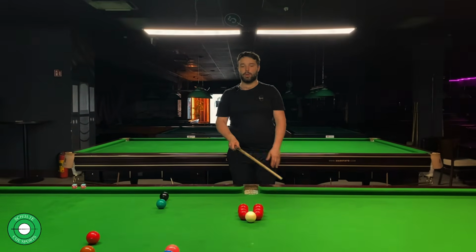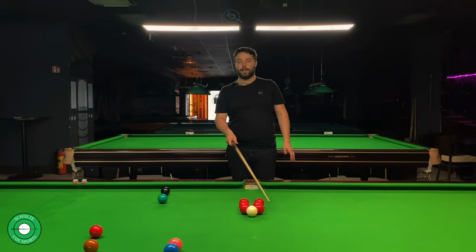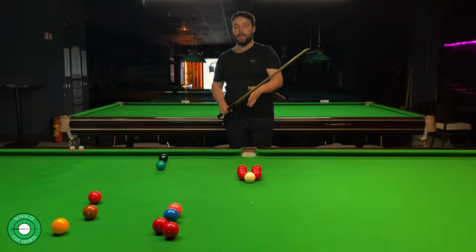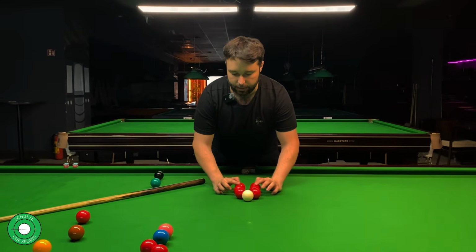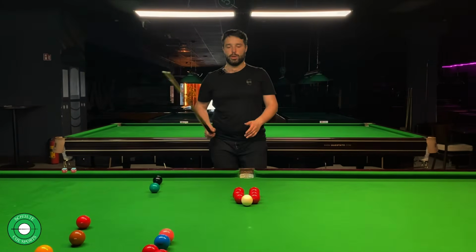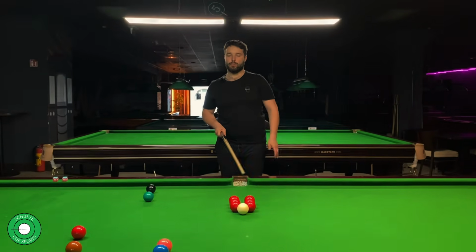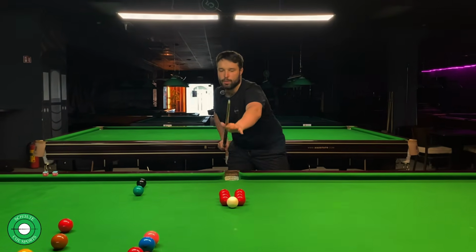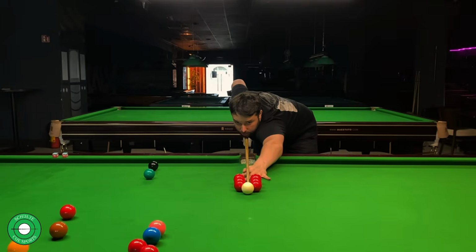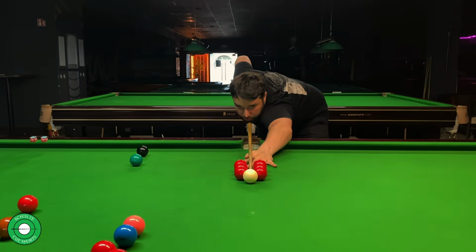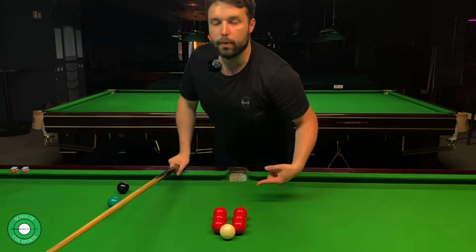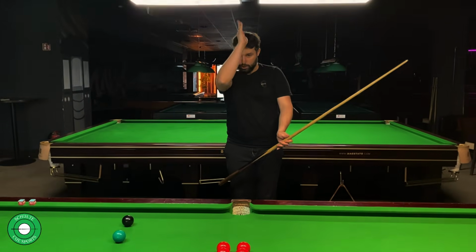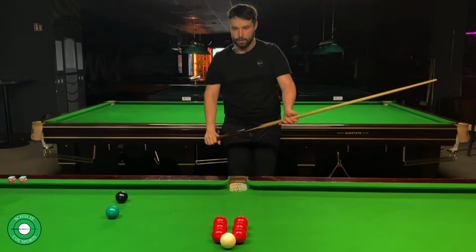So what you see from the modern players especially, they present their bridge hand and cue immediately to the line. So as they walk into the shot, I just want to make sure they put in their bridge and cue first, you see? So I only could see the middle part of the cue ball. And I really go into the shot straight like that.